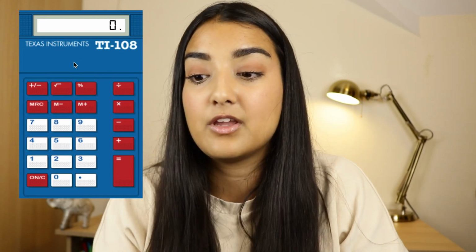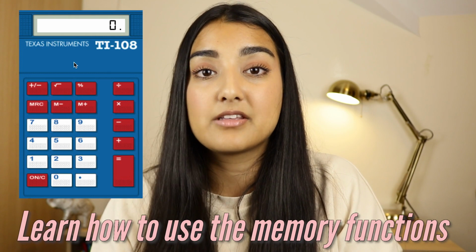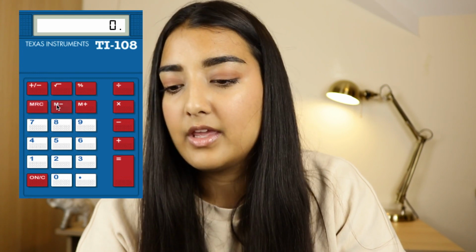Okay, so firstly we're going to be talking about the memory functions of the UCAT calculator. I think these are the most useful. So we have the memory recall button, which you can see here, the memory minus button and the memory plus button. The memory minus button subtracts a value from memory, and the memory plus button adds a value to the memory. So let's put this into action.